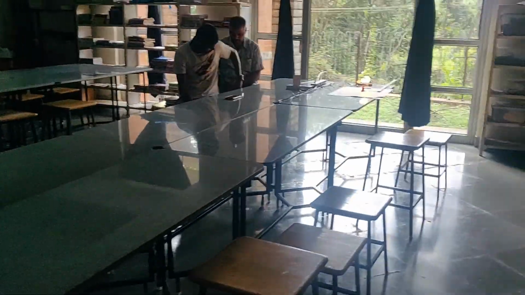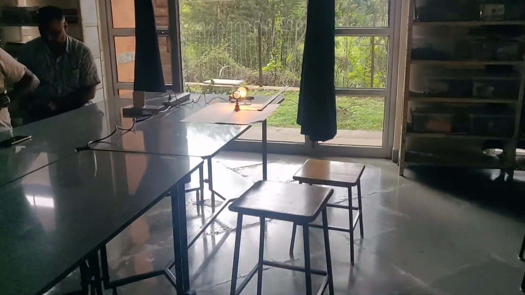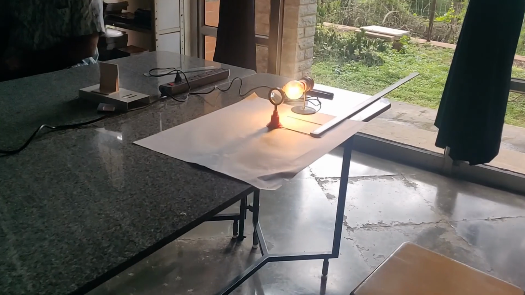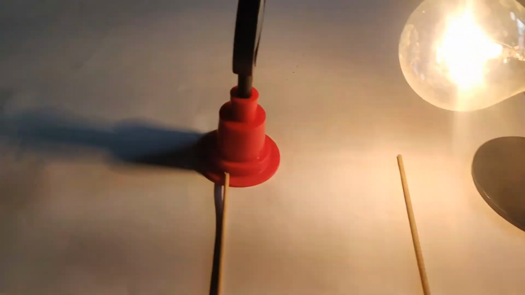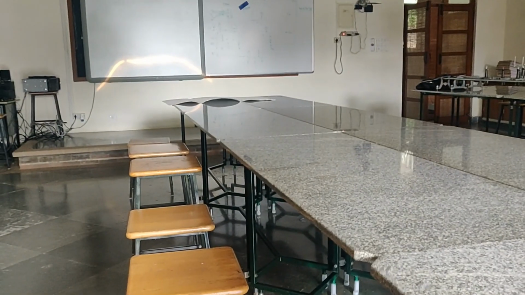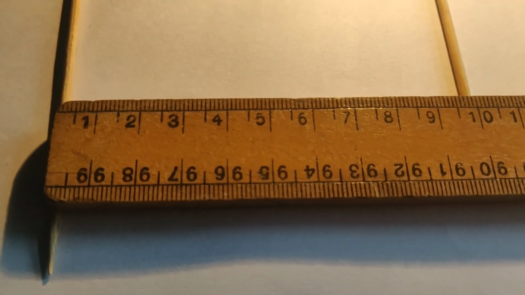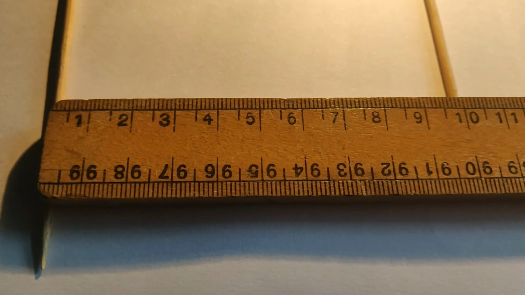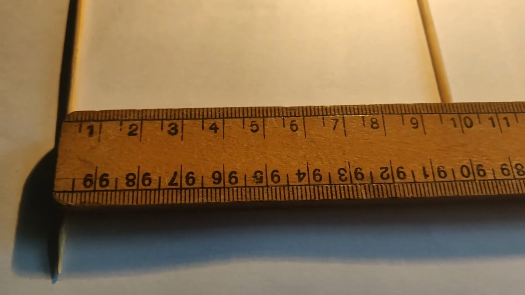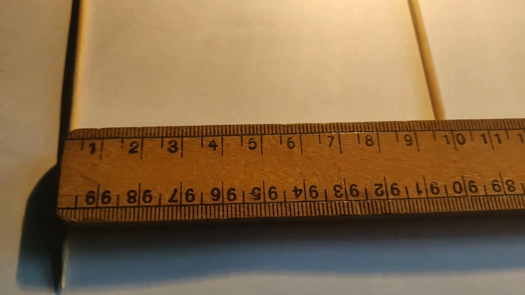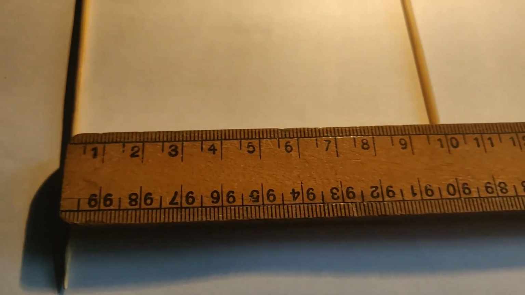Since this distance is quite a large distance as you compare with the distance between the lens and the bulb, we consider that screen distance as infinity or very large, and the distance between the lens and the filament is here 10 centimeters. So this is the focal length of this lens, because the image is formed approximately at infinity.